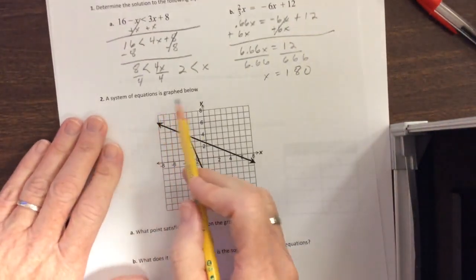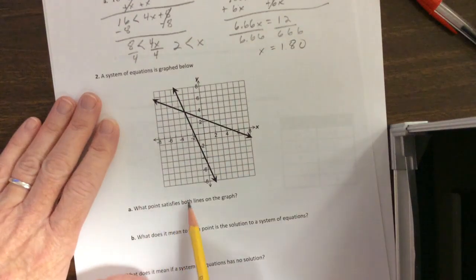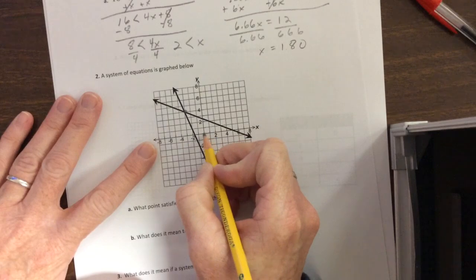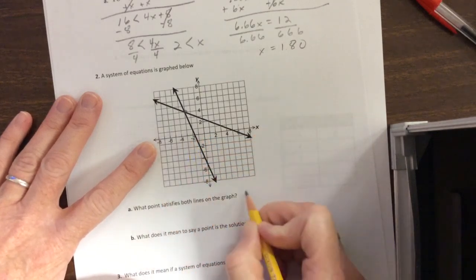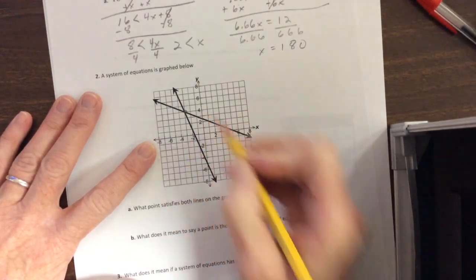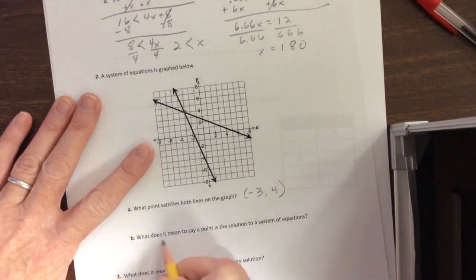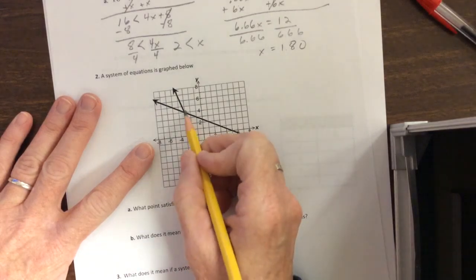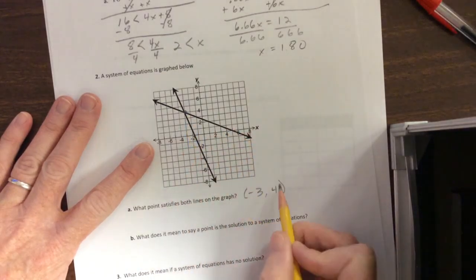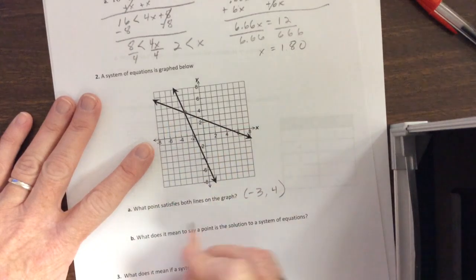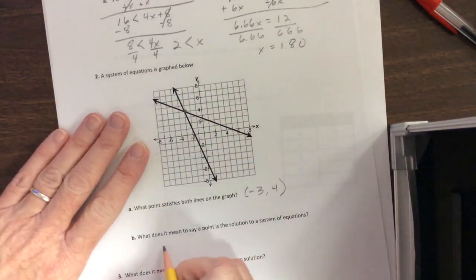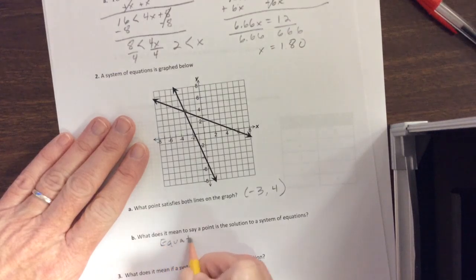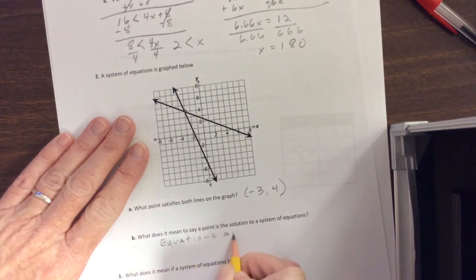A system of equations is graphed below. What point satisfies both lines on the graph? Well, that would be where they intersect, and we can see that that is when x is negative 3 and y is 4. And then it says, what does it mean to say a point is the solution to a system of equations? This point will satisfy both equations, and that is where they are equal. So I'm going to just put equations are equal.